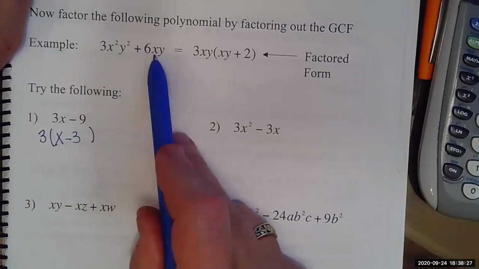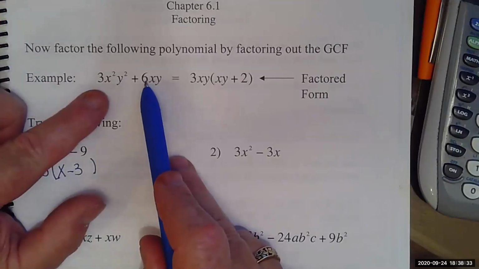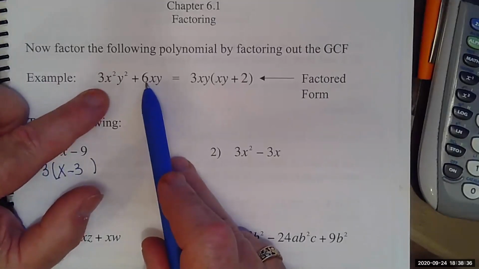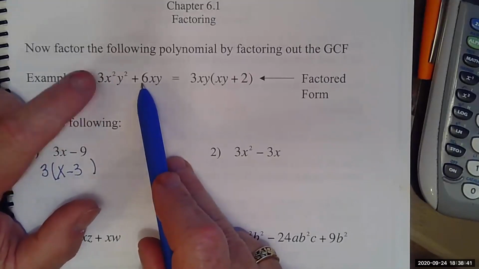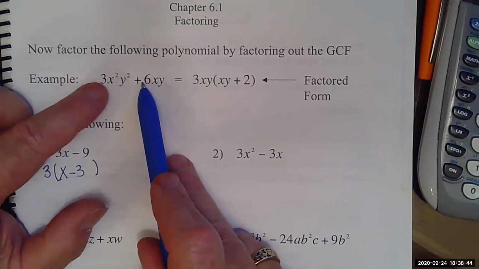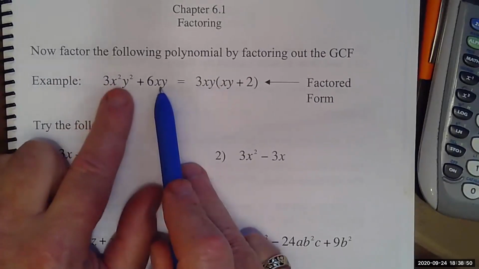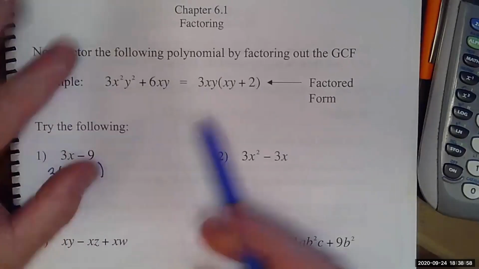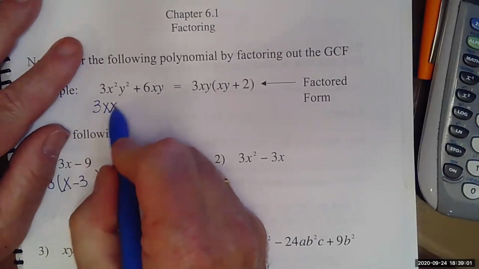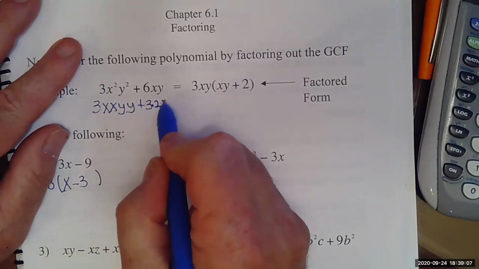Are these like terms? No, they're not. Okay, well, let's see. I'm going to factor. What number goes into 3 and 6? 1. Boring. How about 2? No, 2 doesn't go into 3. How about 3? Yeah, 3 goes into both. How about 6? No, 6 doesn't go over here. Okay, so 3 comes out. All right, both of them have x's and y's. Do both of them have x squareds and y squareds? So think of this as 3x, x, y, y, plus 3, 2, x, y.